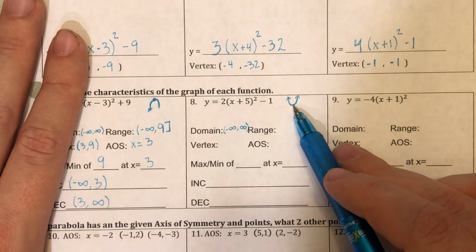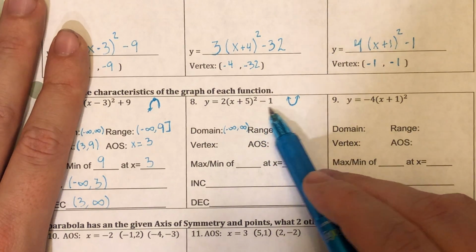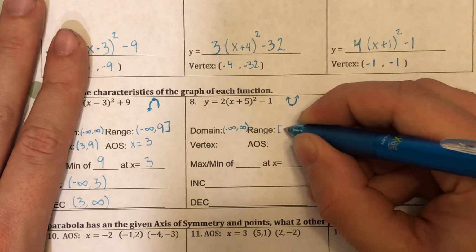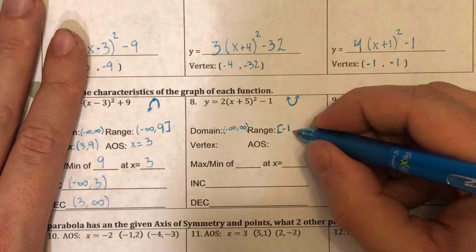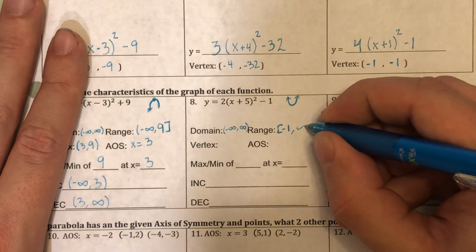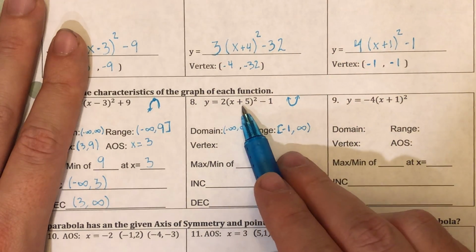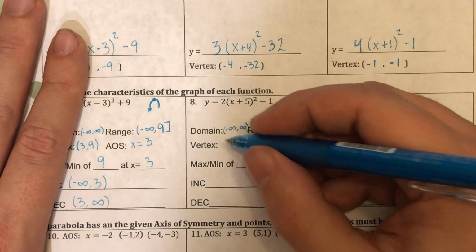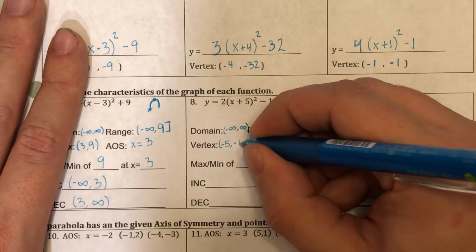So the lowest point that I go to now is going to be my k value, which is this -1. And it will touch it, so I close that side with a bracket. The highest it goes up to now is to positive infinity. My vertex comes from my h and k. So my vertex is -5, -1.